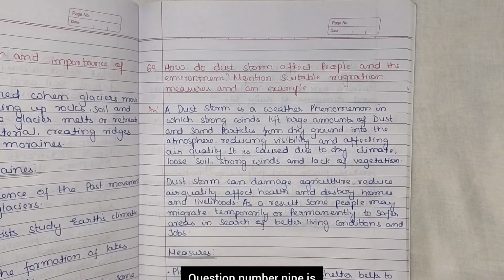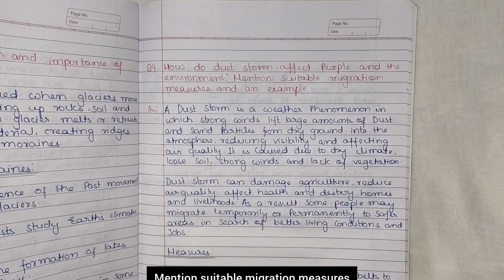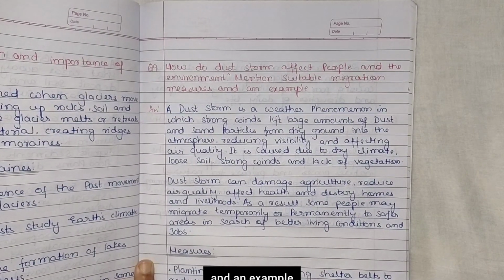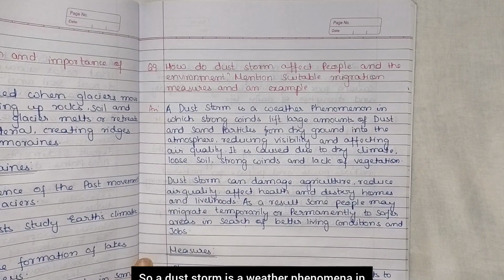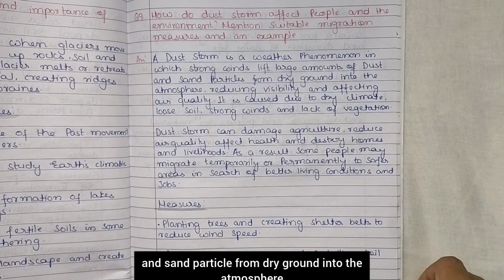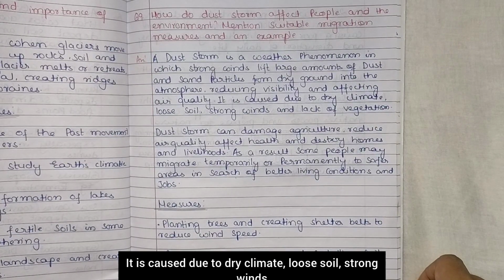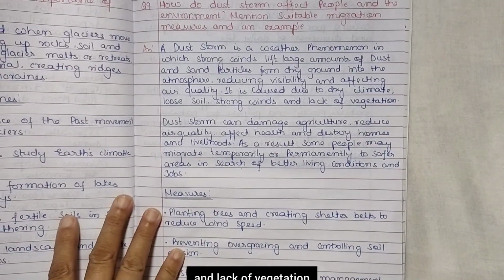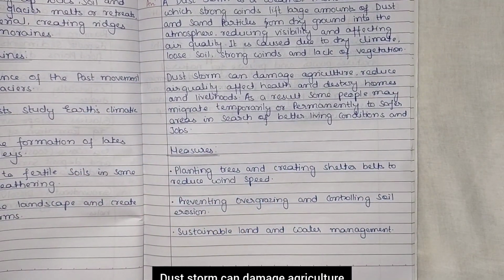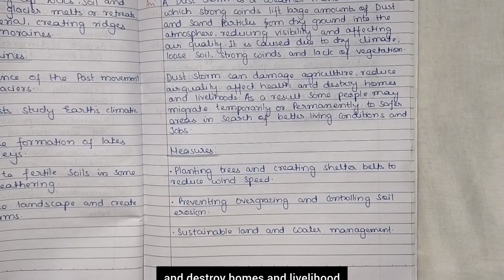Question number 9 is, how do dust storms affect people and the environment? Mention suitable mitigation measures and an example. So a dust storm is a weather phenomenon in which strong wind lifts large amounts of dust and sand particles from dry ground into the atmosphere, reducing visibility and affecting air quality. It is caused due to dry climate, loose soil, strong winds and lack of vegetation. Dust storms can damage agriculture, reduce air quality, affect health and destroy homes and livelihoods.